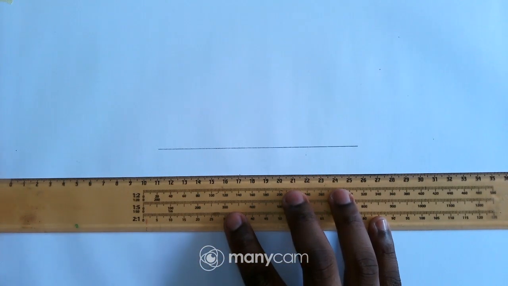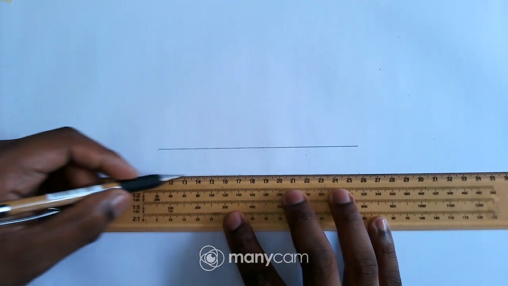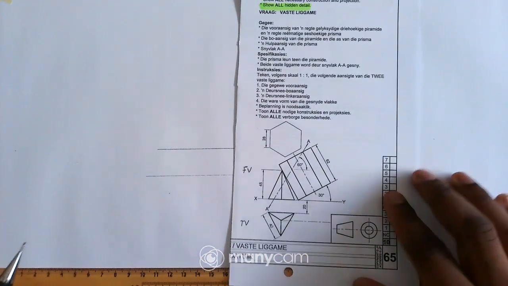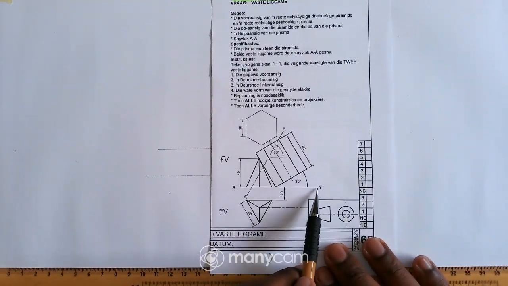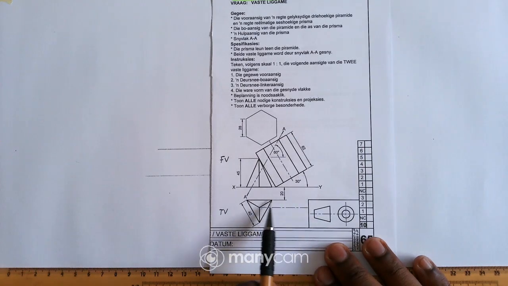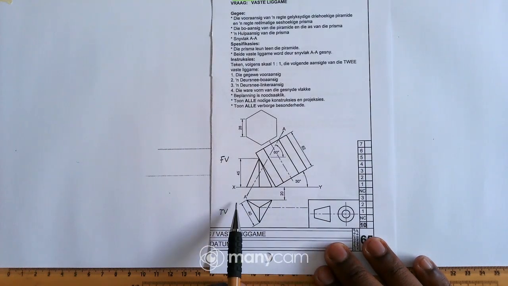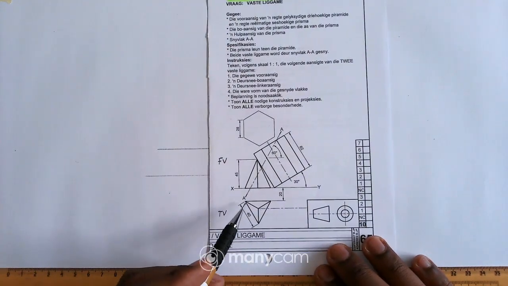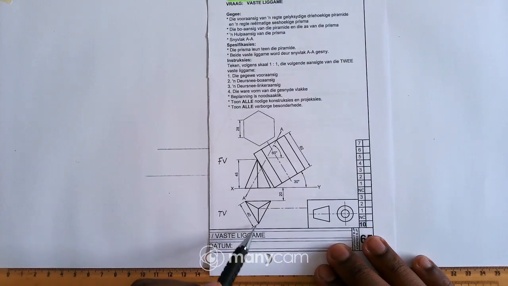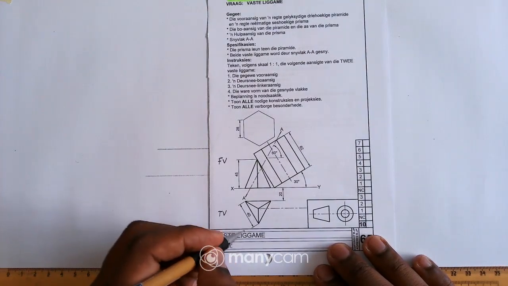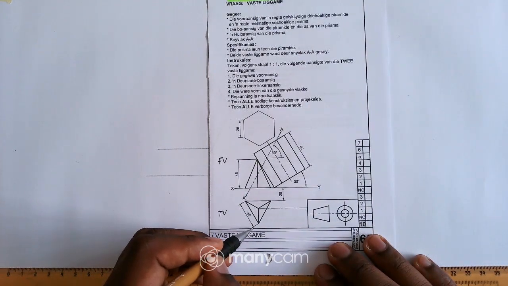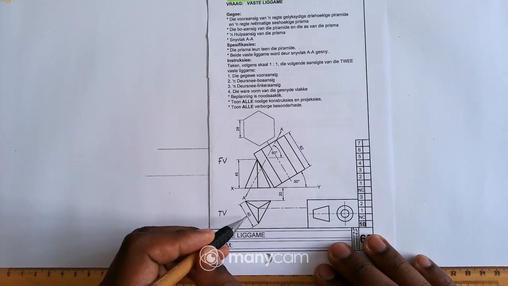Light construction, just like that. Okay, so obviously now I have this XY line and the line over there, right? So now let me look at this shape. This is a triangle, right? So all the sides are equal, and we are given that the sides are equal to 40 millimeters.